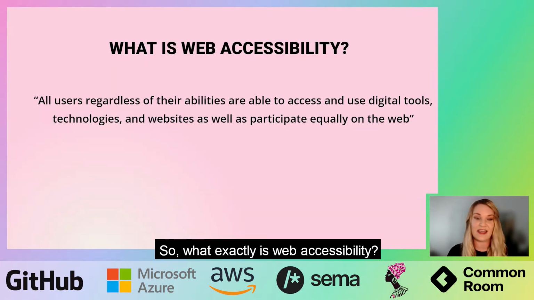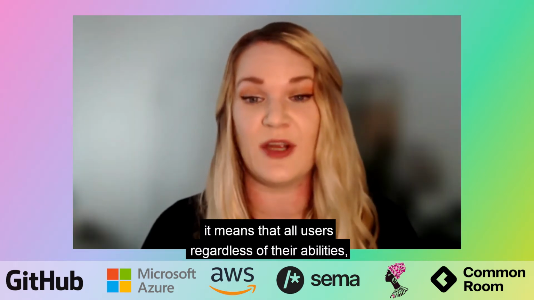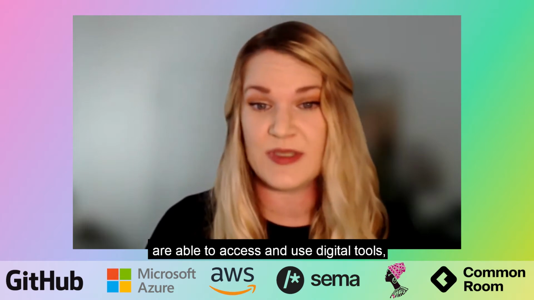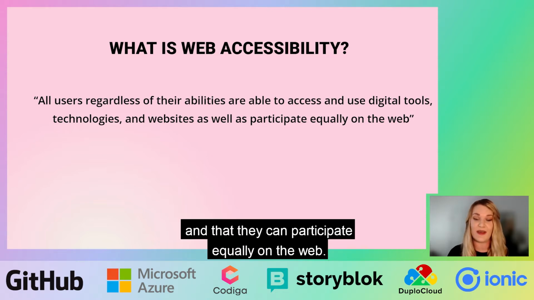So, what exactly is web accessibility? To put it in simple terms, it means that all users, regardless of their abilities, are able to access and use digital tools, technologies, and websites, and that they can participate equally on the web.